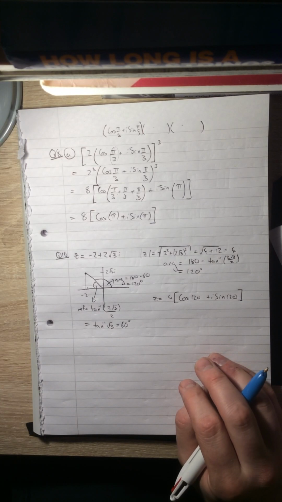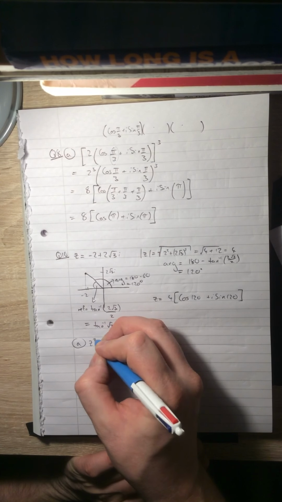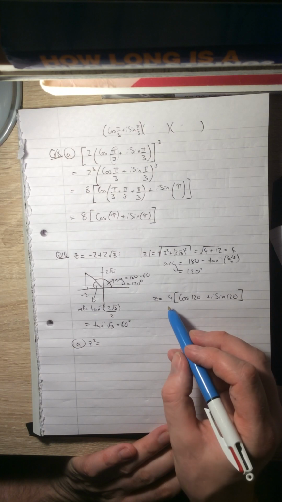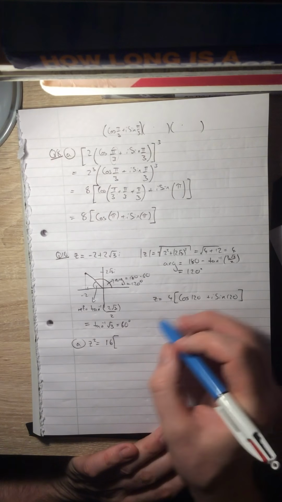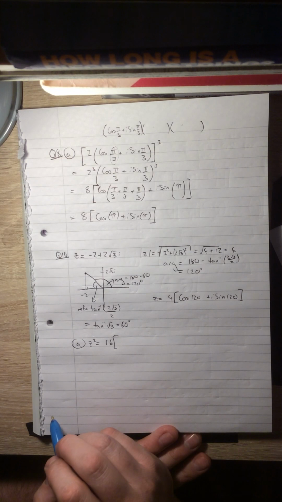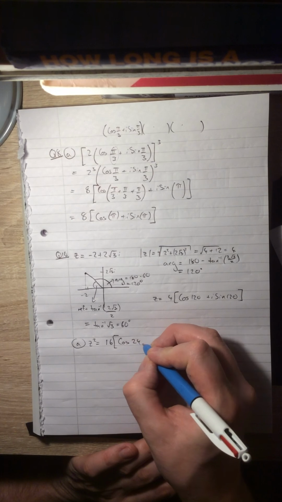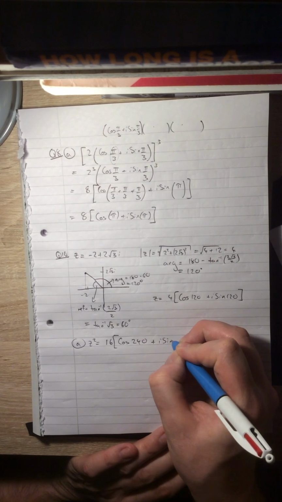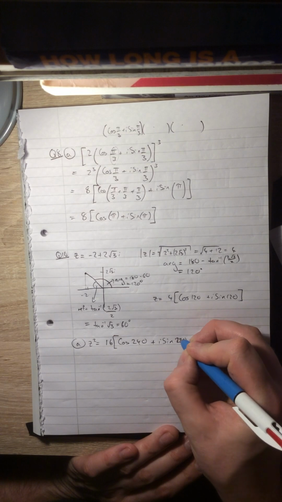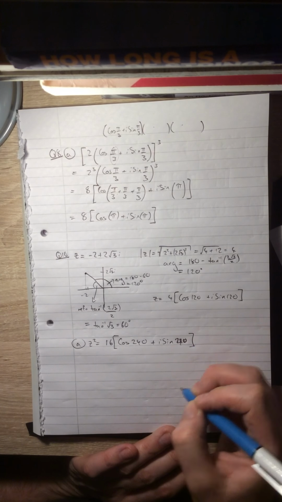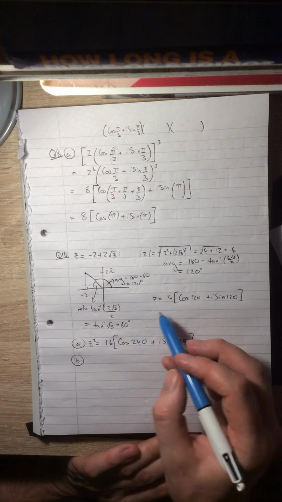What question 10 said: express it in polar form, hence express z squared. So z squared is going to be this times itself. So multiply the moduli, 4 by 4 is 16. Add the arguments, that's going to be cos 120 plus 120, which is 240, plus i sine, again add the arguments, 120 plus 120 is 240. So there's z squared.